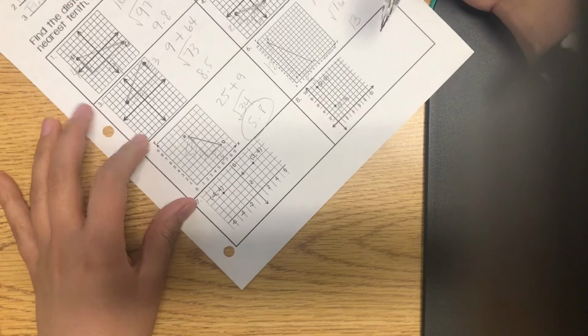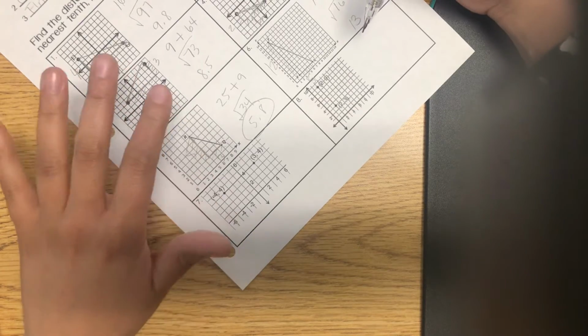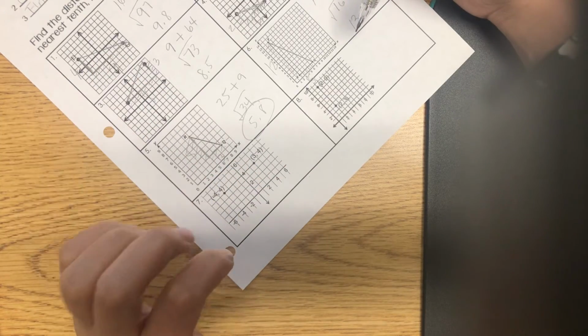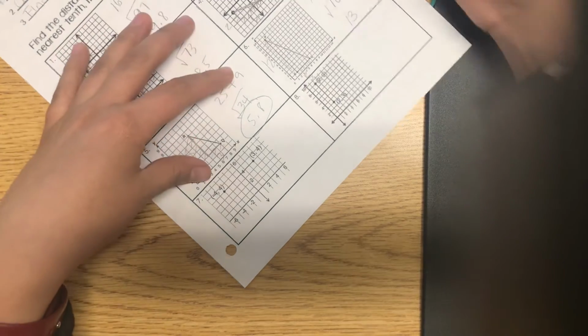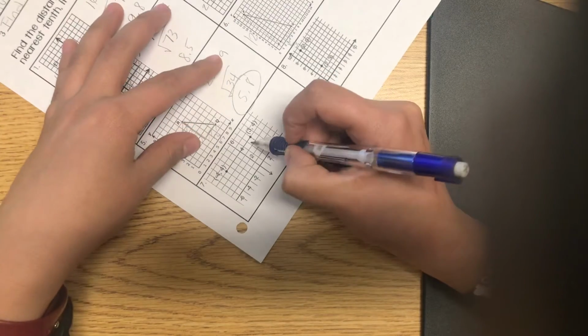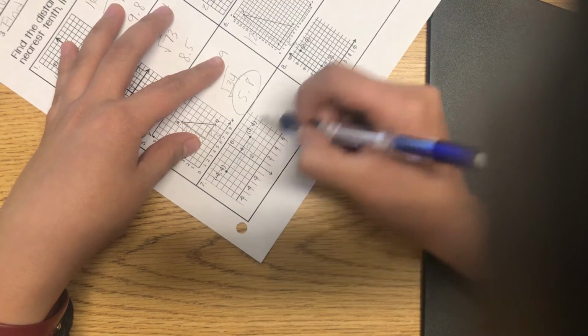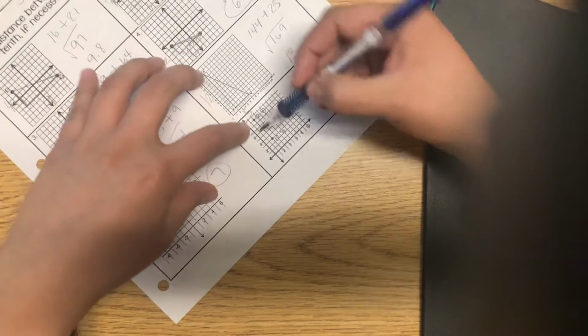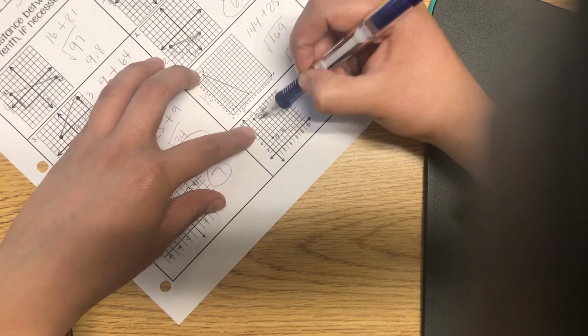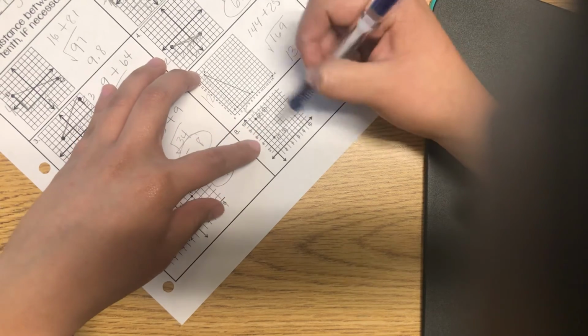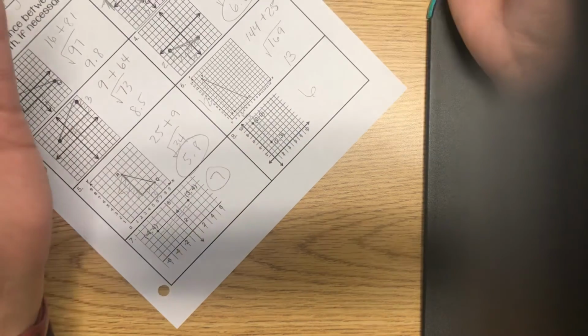Whereas numbers 7 and 8 are already perfectly vertical or perfectly horizontal. So all I have to do is just count how long the length is. So this is 1, 2, 3, 4, 5, 6, 7. And literally my answer is just 7. Same thing goes for number 8. When it's already perfectly vertical or horizontal, all I do is count how long that length is. So my answer is 6 on that one.